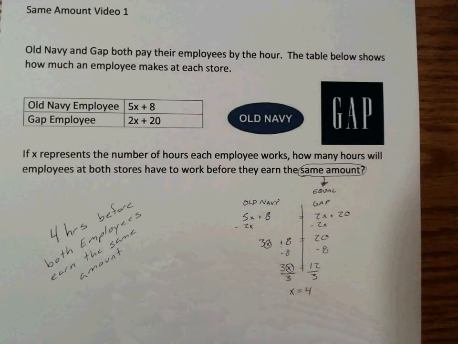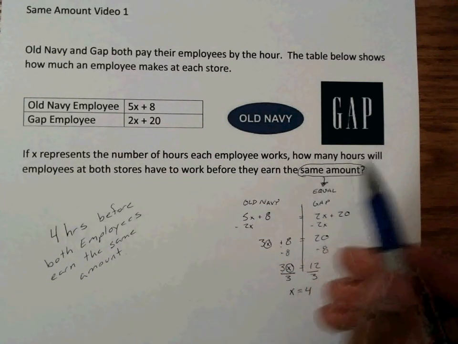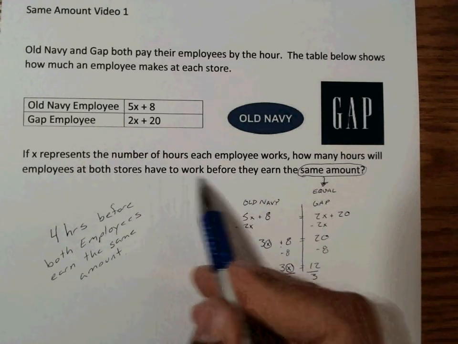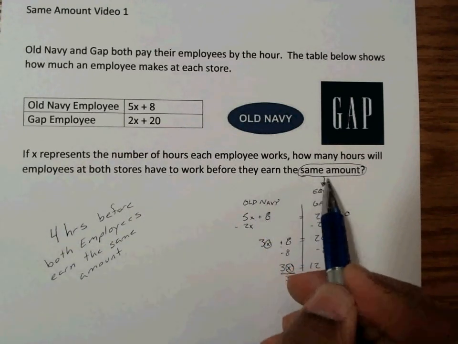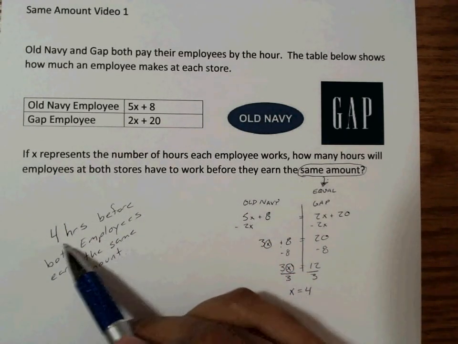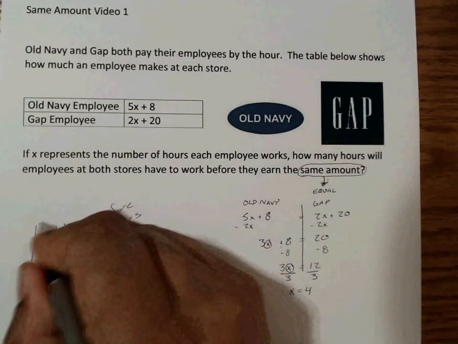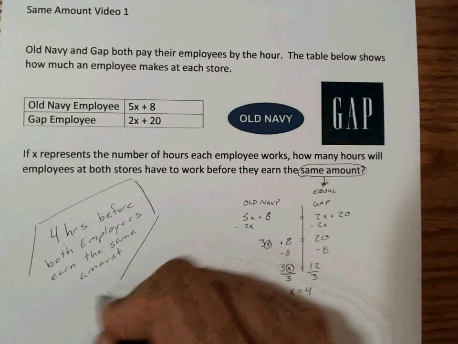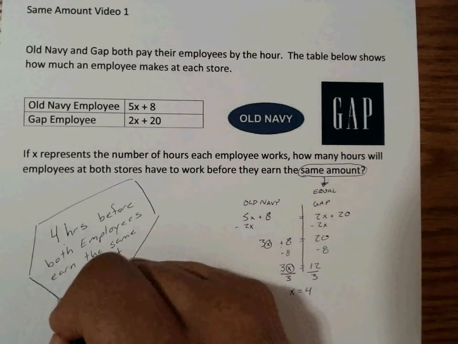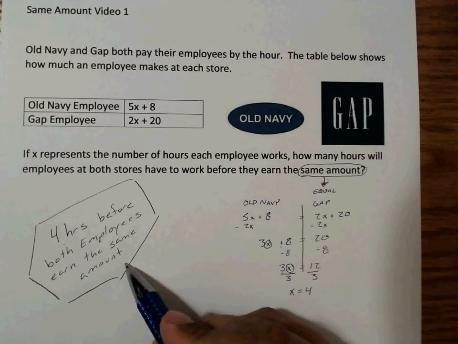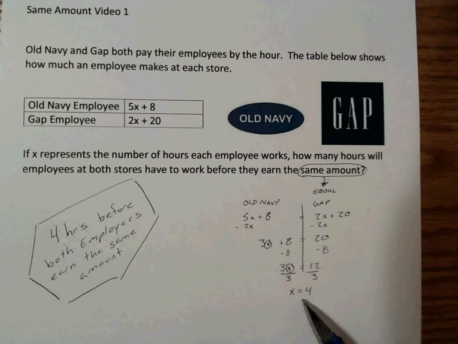And if you watched any of my other videos, you know I always like to look back at the question. It says how many hours will employees at both stores have to work before they earn the same amount? And it's going to be 4 hours before both employees earn the same amount. And again, as always, I like to write a statement that answers the question. This is a better answer than this.